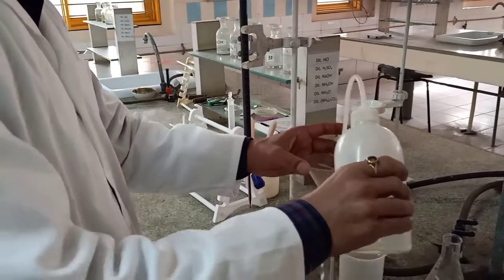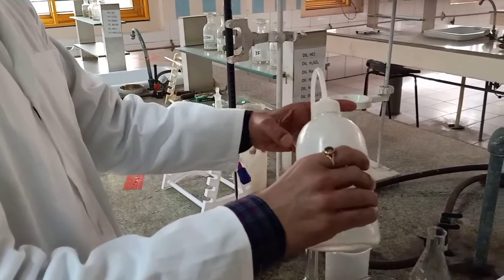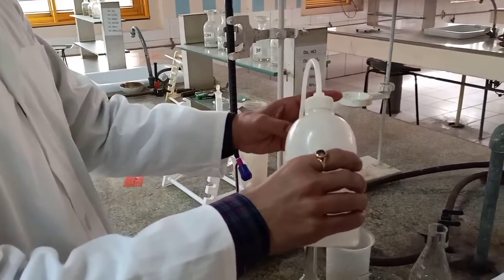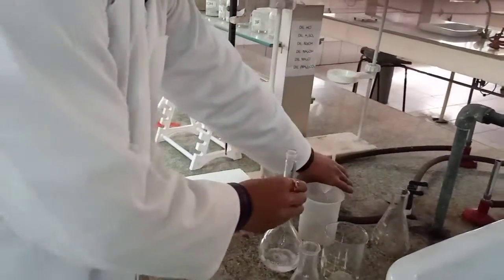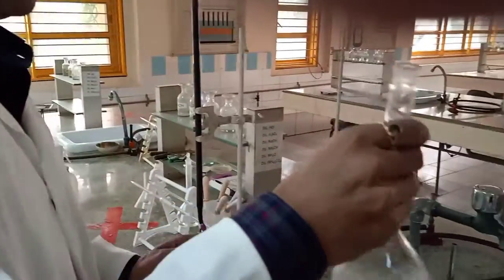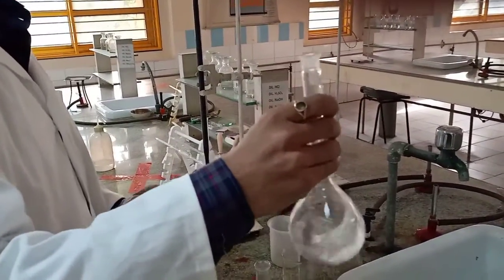Then we wash the funnel. We just wash the stem of the standard measuring flask. Place it here. Swirl it. Ensure that it is dissolved completely.